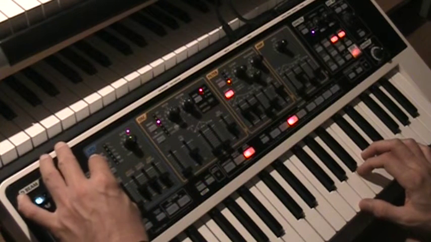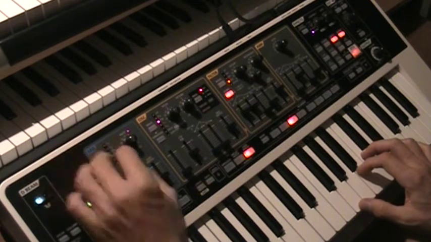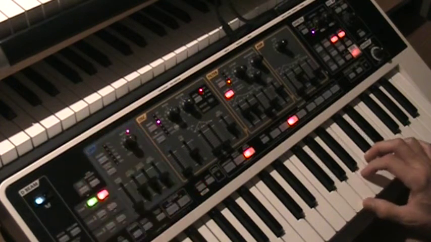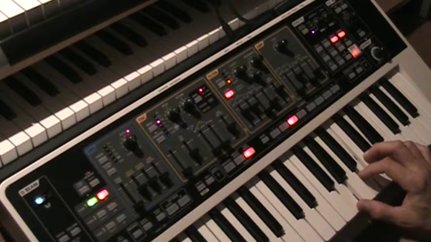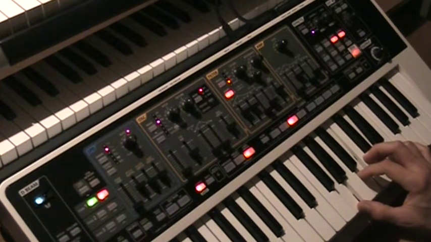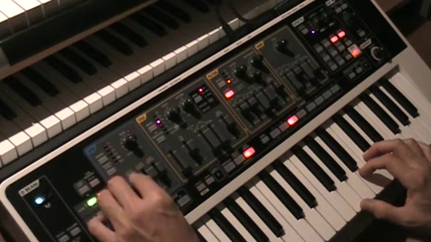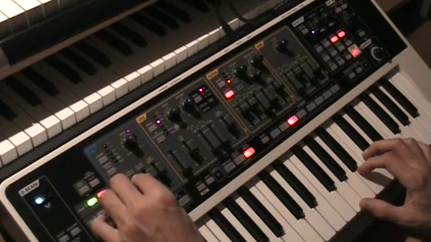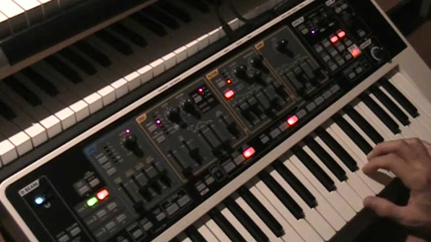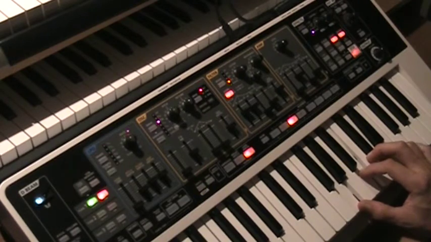And for this clean sound, we're going to use the sine wave, the second one down. So we're looking for a vibrato, kind of a slow vibrato, just for the clean sound.